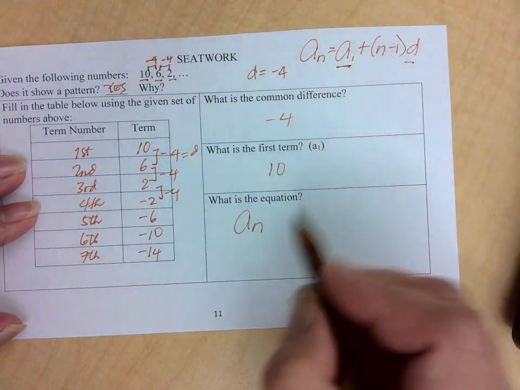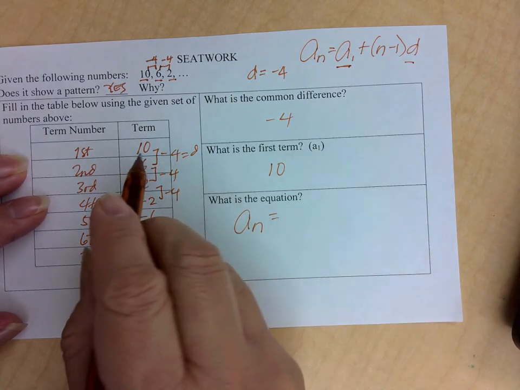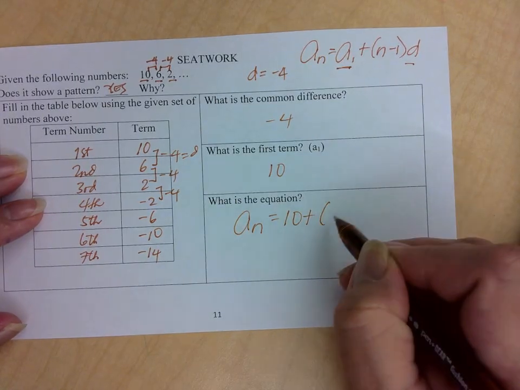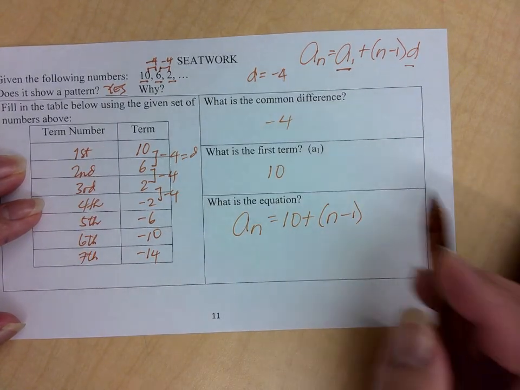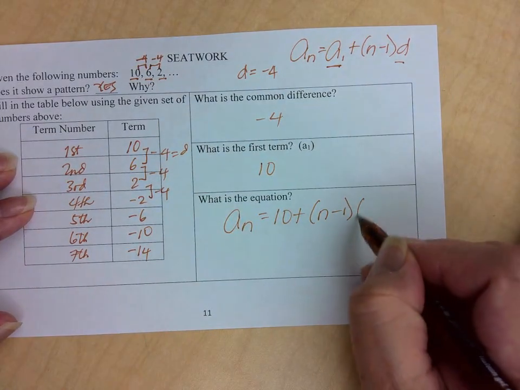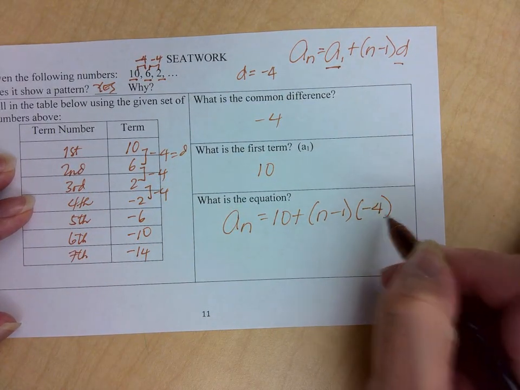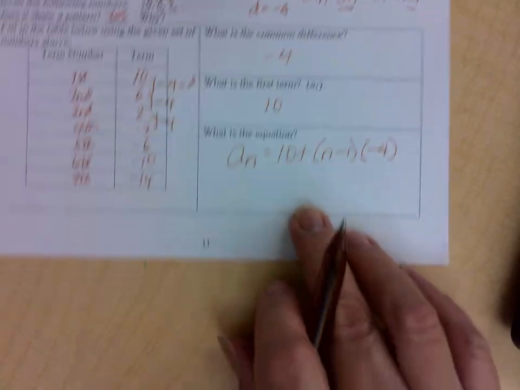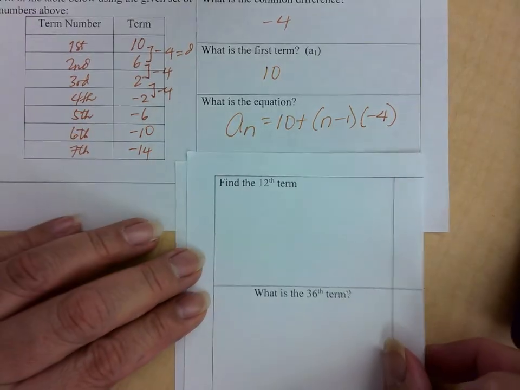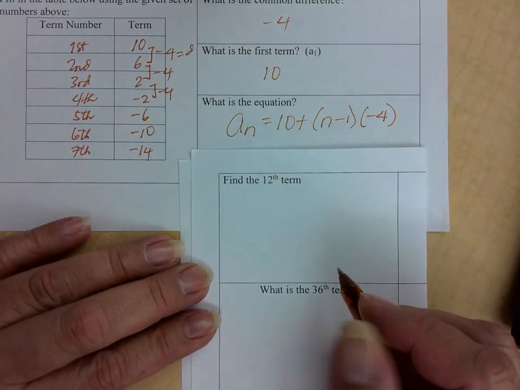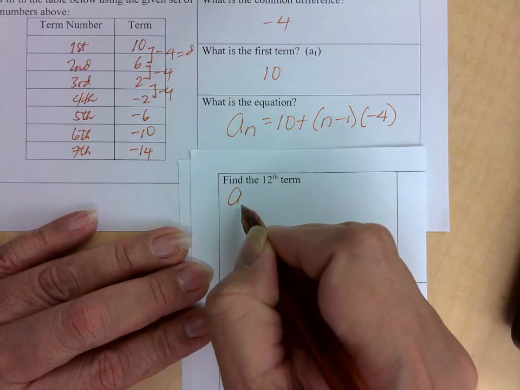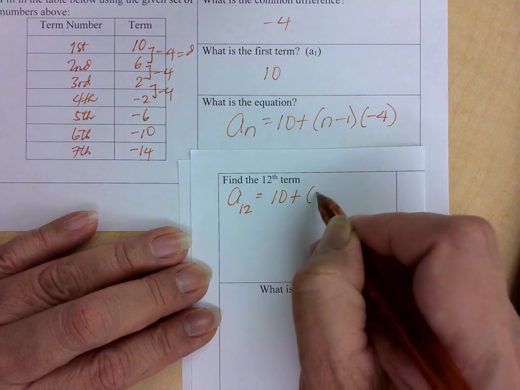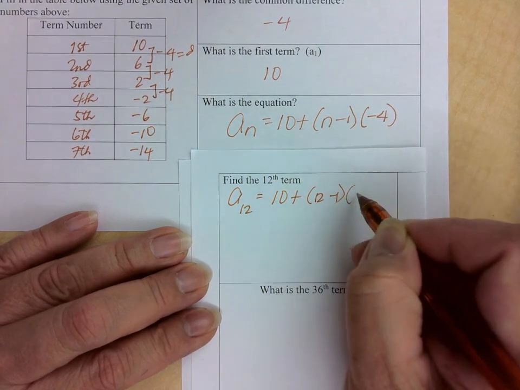So what is a sub 1 here? It's 10 plus n minus 1. Since our difference is negative, I suggest you put it inside the parentheses. And this is our equation. Now, using that equation, we could now find the 12th term. So we're looking for the 12th term. So this is 10 plus 12 minus 1 times negative 4.